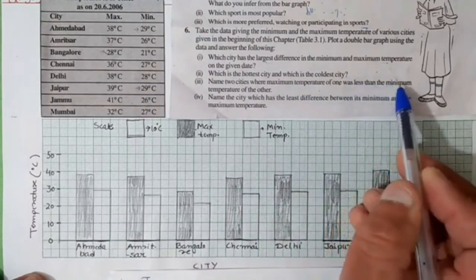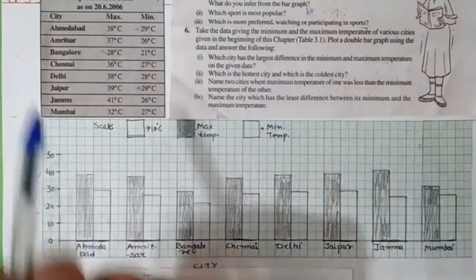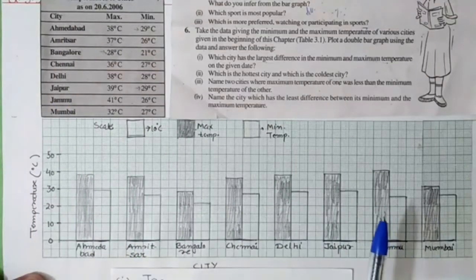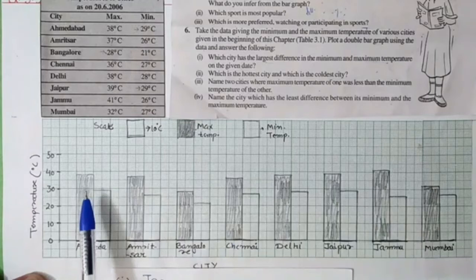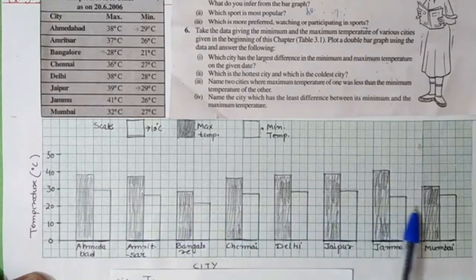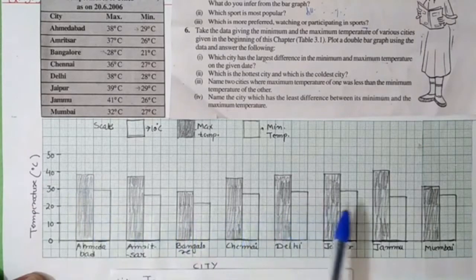Before finding the solution, we have to find a case where the minimum temperature of one is higher than the maximum temperature of another. See Ahmedabad: when we compare its maximum temperature with the other cities' minimum temperatures, none is bigger.